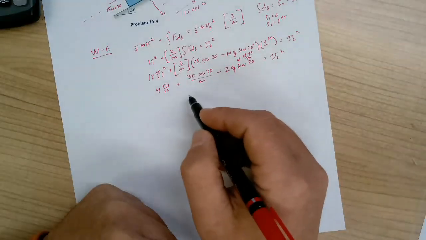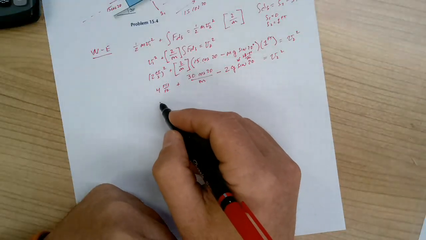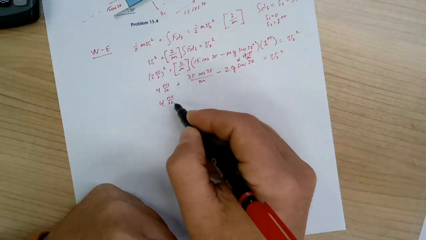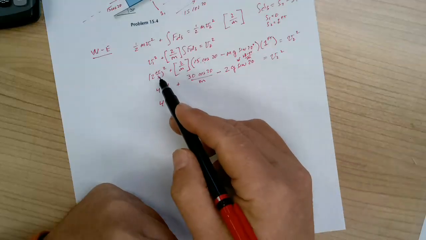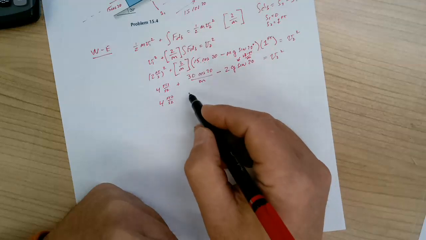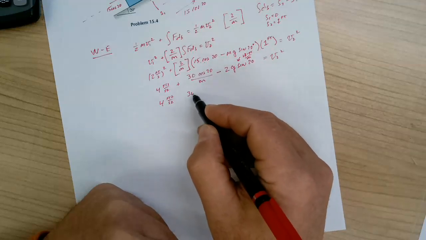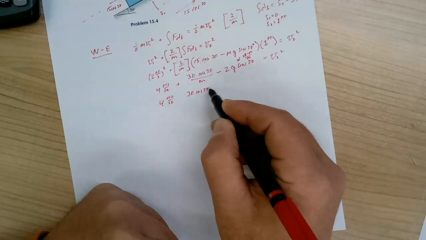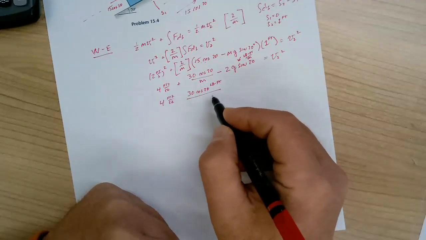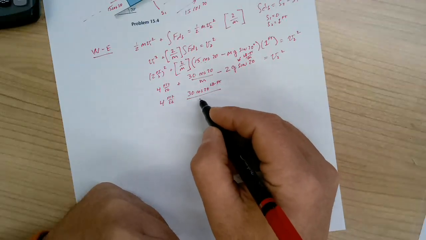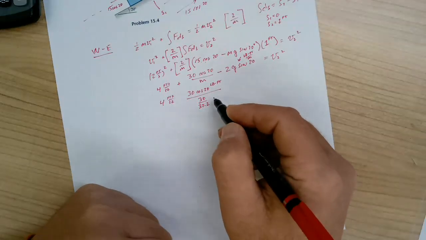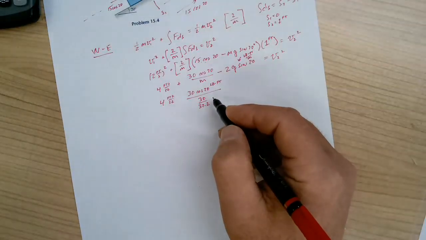And if I substitute in, I'll do it the same way. 4 feet squared, I don't want to lose those, per second squared; 2 feet per second squared is 4 feet squared per second squared. This term becomes 30 cosine 20 pound feet divided by the mass, which is 30 over 32.2 slugs, right?